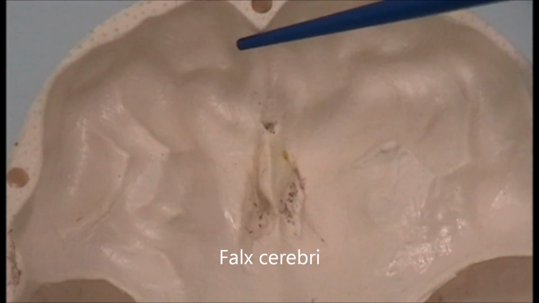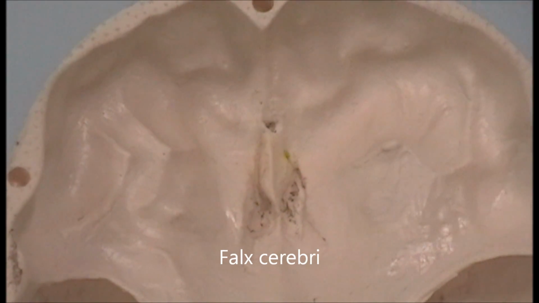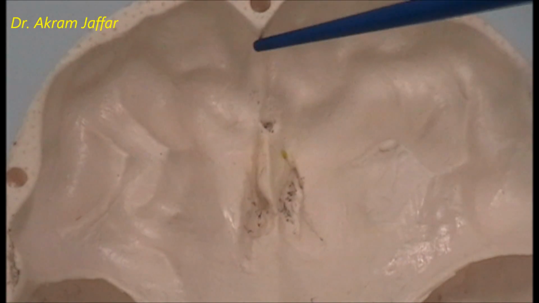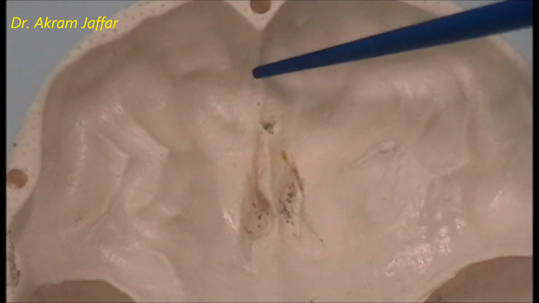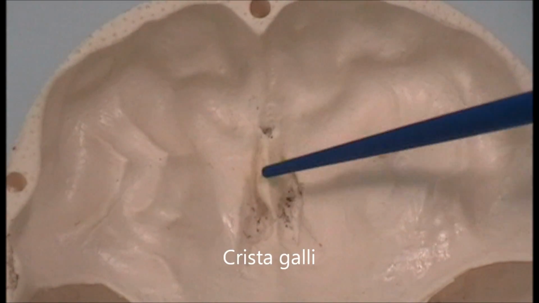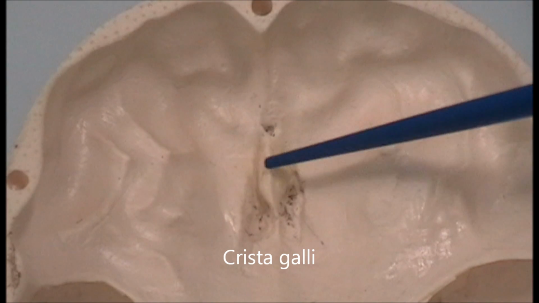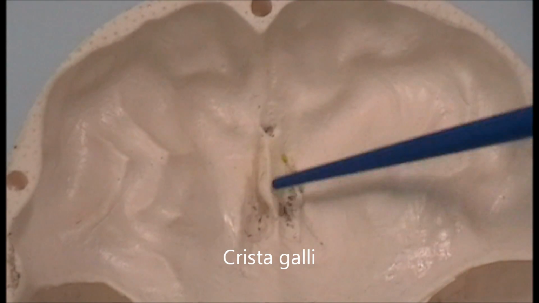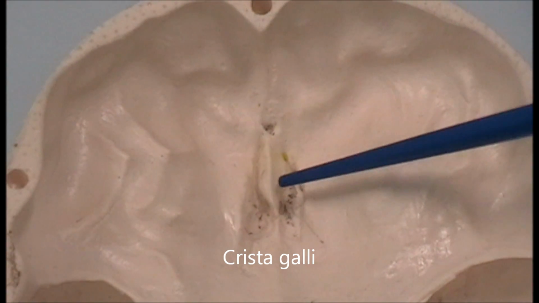Actually, the groove ends as a flange of bone here, which provides attachment for the falx cerebri, the fold of dura mater that is located between the two cerebral hemispheres. And the falx cerebri afterwards continues its attachment to this flange of bone in the midline, which is called the crista galli. The crista galli is another part of the ethmoid bone.